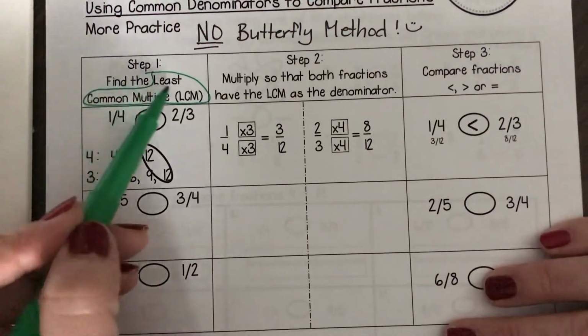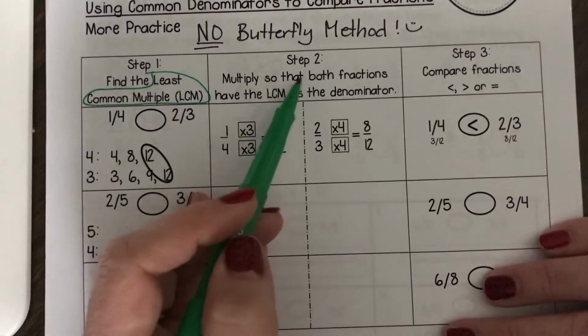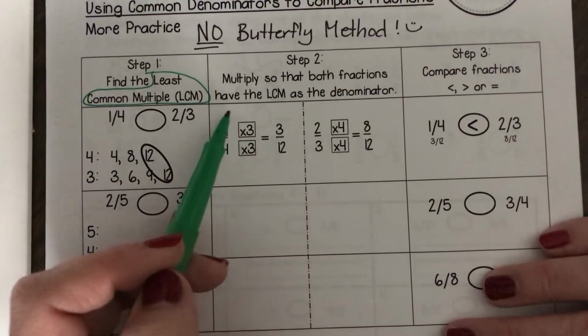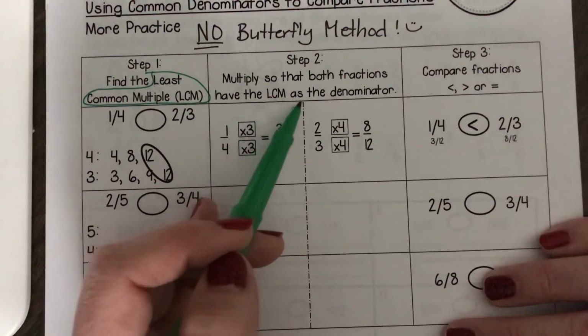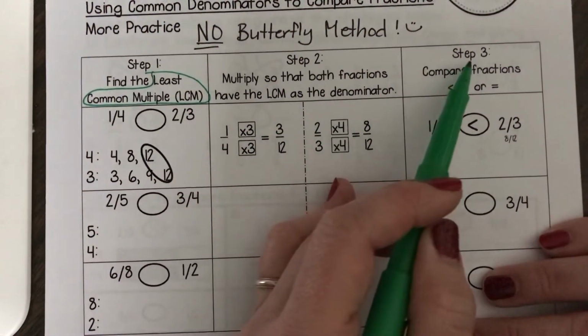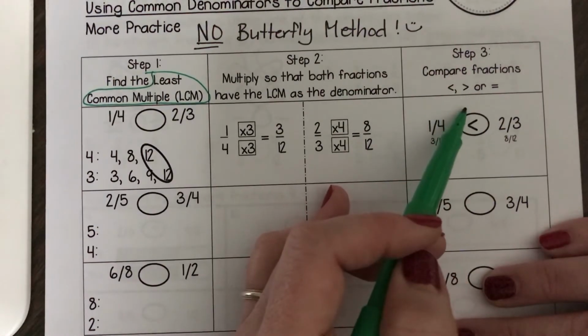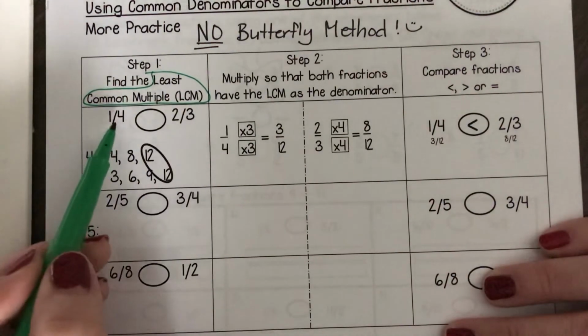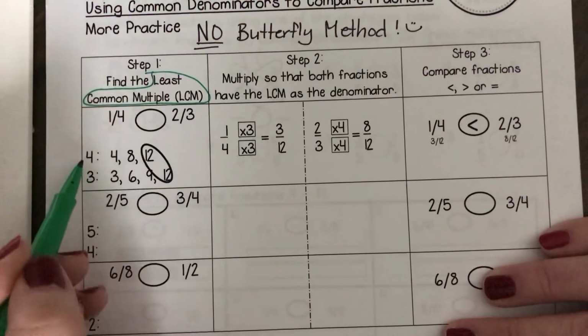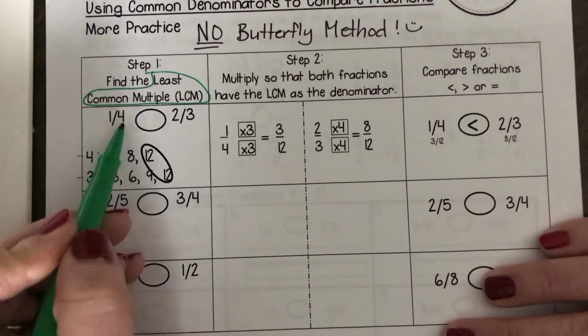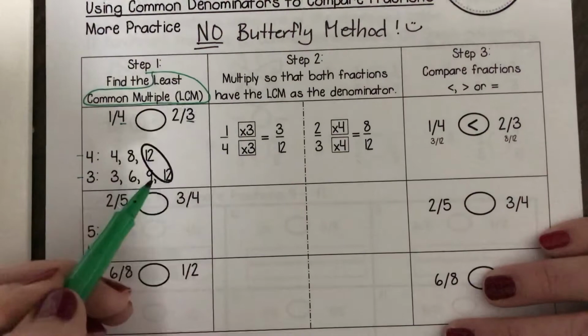So step 1 is find the least common multiple, and then step 2 is multiply so that both fractions have the least common multiple as the denominator. And then step 3, you can then compare your fractions. So here you can see with 1/4 and 2/3, they wrote down the 4 and the 3, which is the denominator for each of these two fractions.